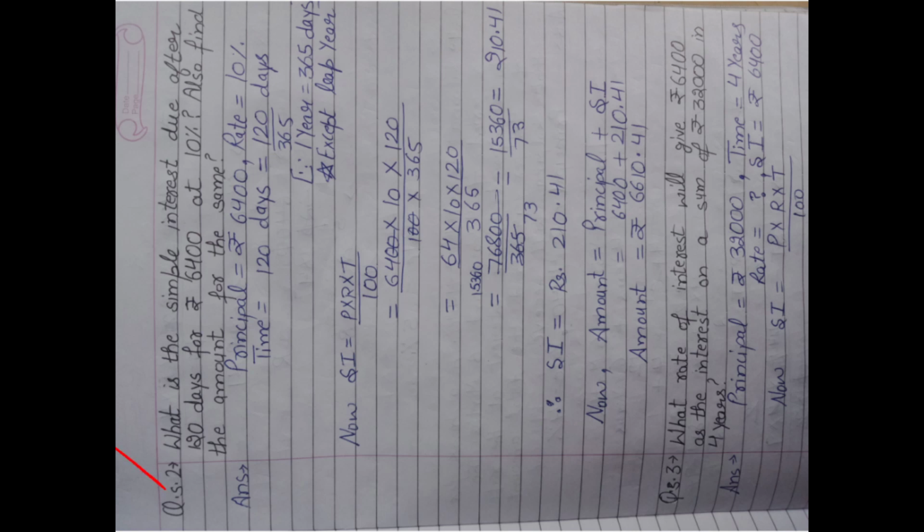Now here are some questions related to your checkpoint. First question, that is question number 2 that we have done. What is the simple interest due after 120 days for rupees 6,400 at 10%?